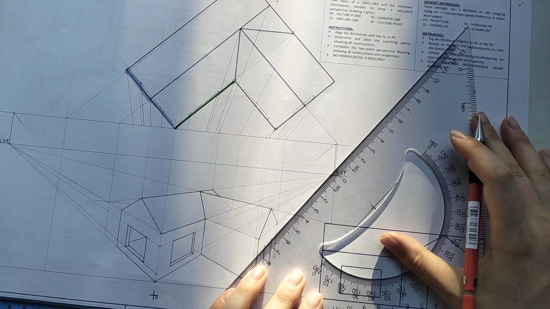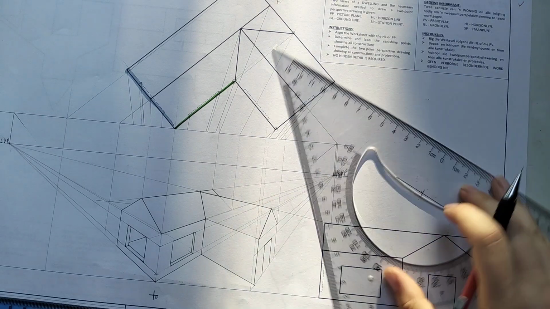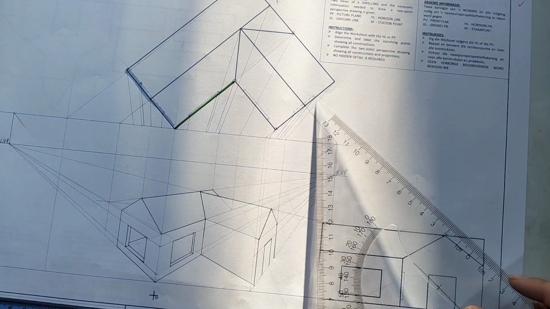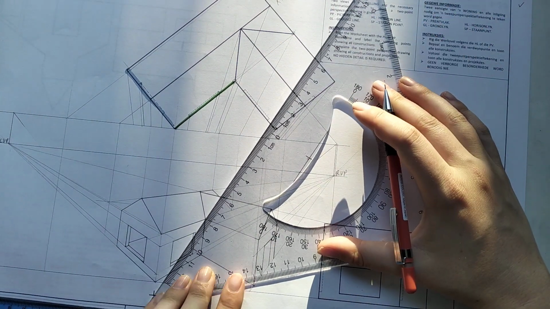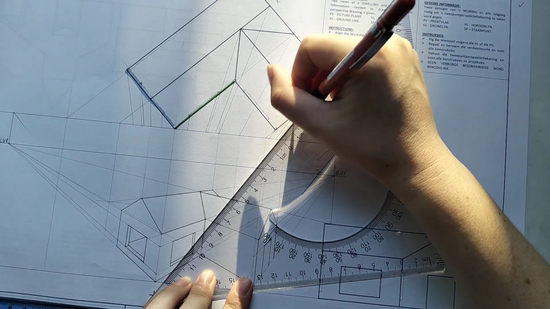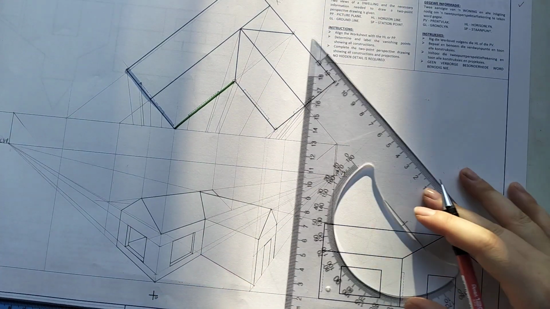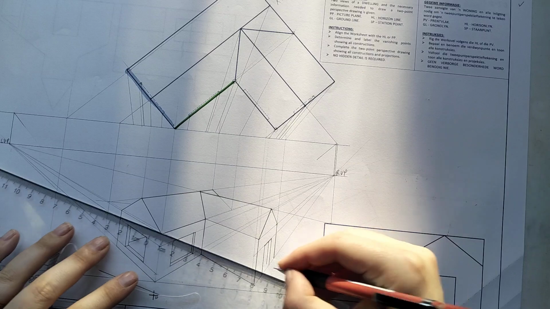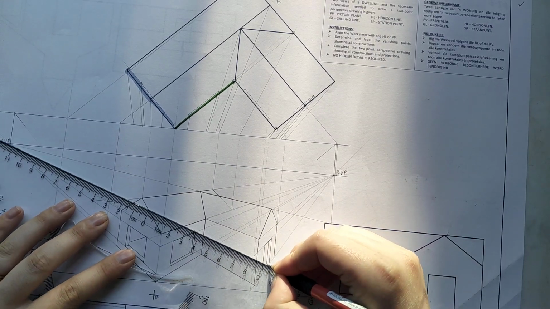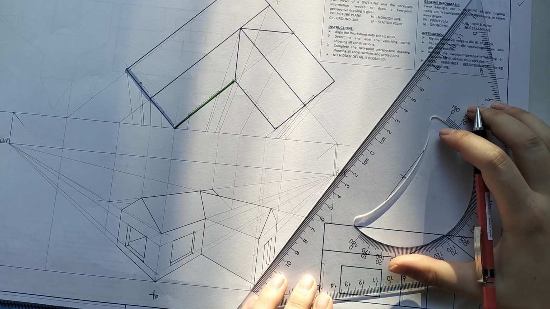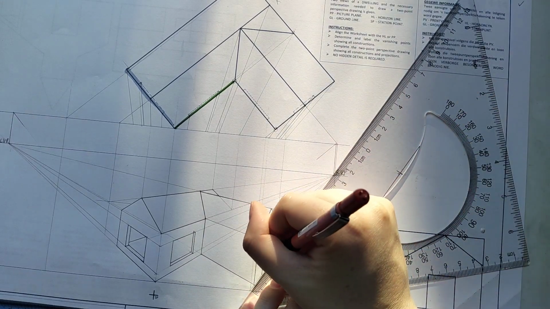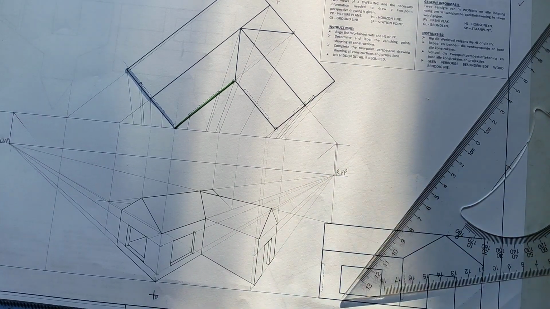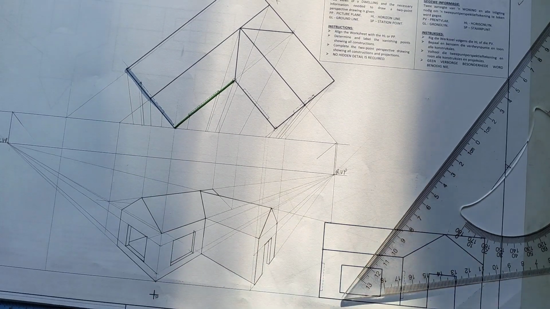Okay, and then the inside part, take that to the SP as well. And then just remember to take this corner also to your left vanishing point, so where they meet is where that part of the door stops. Just remember there shouldn't be a dark line over there, there's no visible line over there.